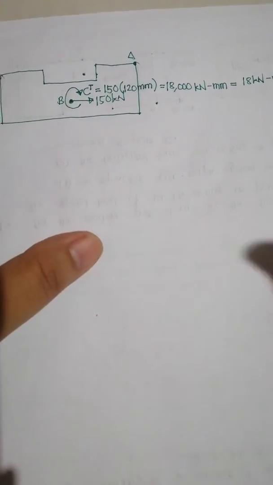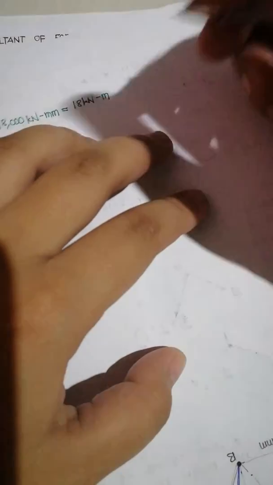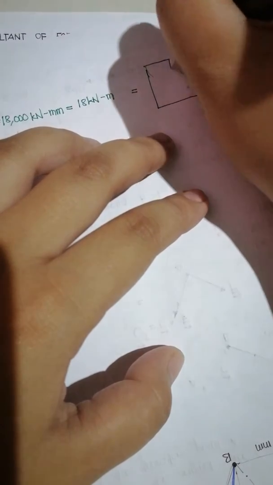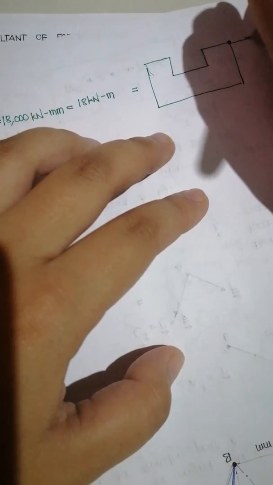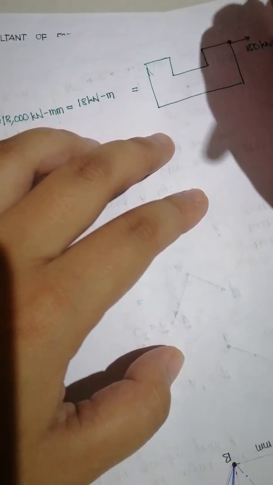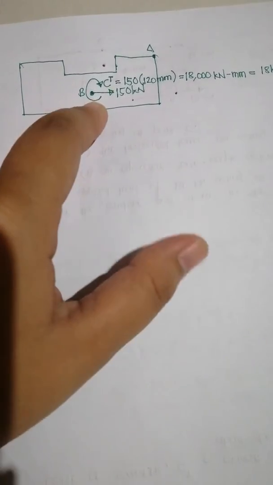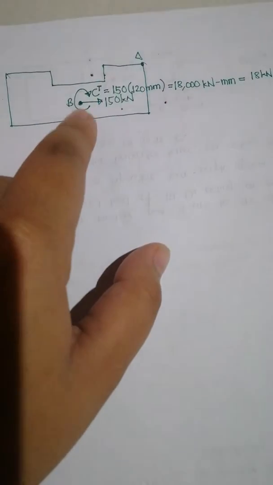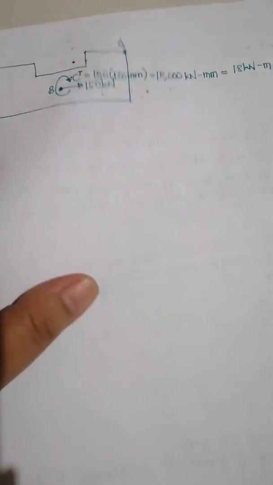So this force couple system is equivalent to our original force system as given by the problem, which is the 150 kilonewton load acting at point A. So what happened is we transferred the 150 kilonewton force from point A to point B, and plus there is a couple of transfer formed because of that transfer of the force.